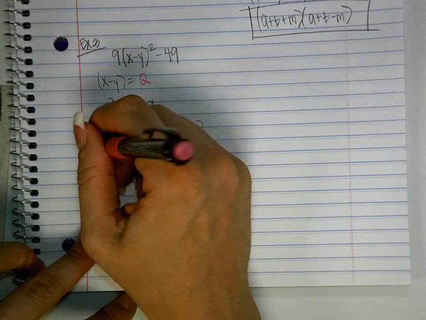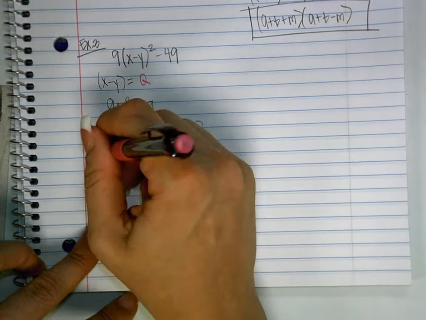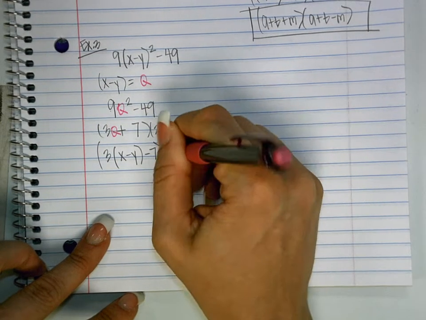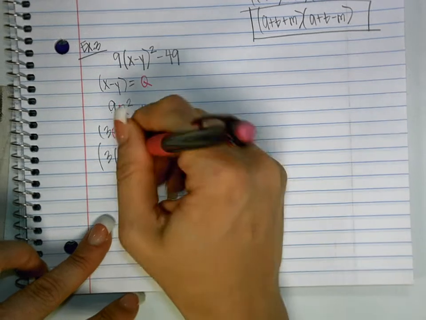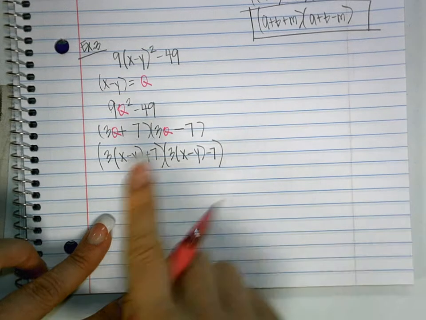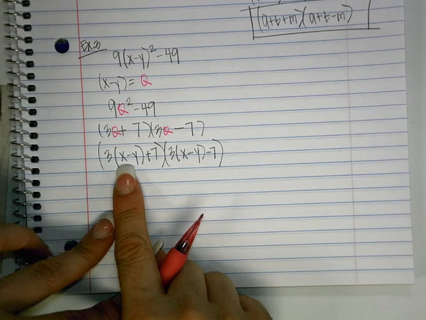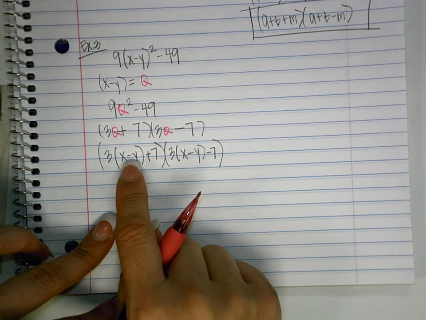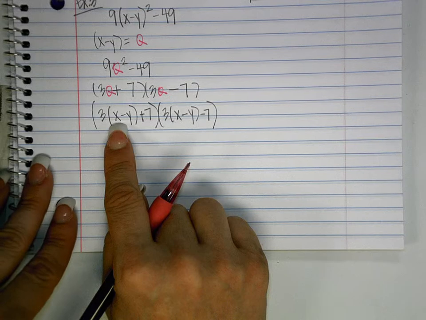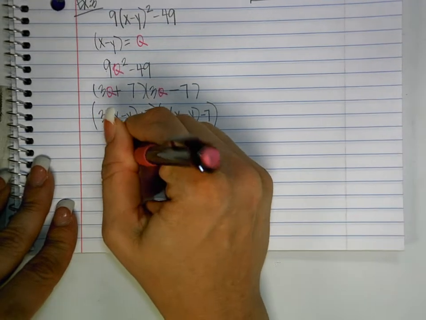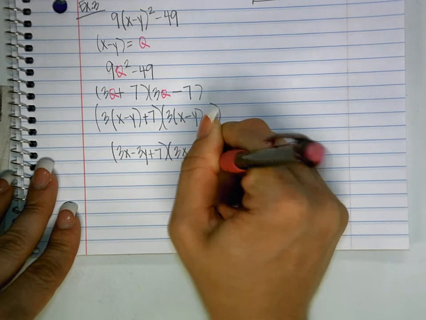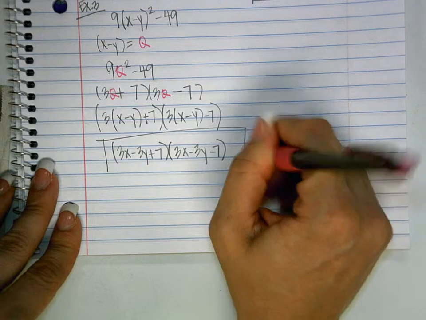Then once it's been factored, you can substitute back in. So 3 times (x minus y) minus 7 times 3 times (x minus y) plus 7. Now, this is why you have to leave things in parentheses, because here this 3 gets distributed to both the x and the y. If you forget the parentheses, a lot of people will just distribute it to the x, and that would be a mistake. Okay, so distribute it through: 3x minus 3y plus 7 times 3x minus 3y minus 7. That is factored completely.